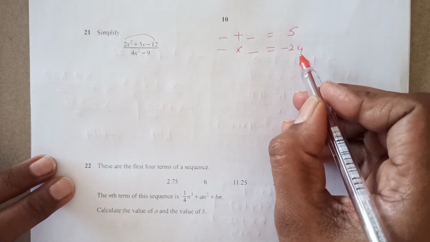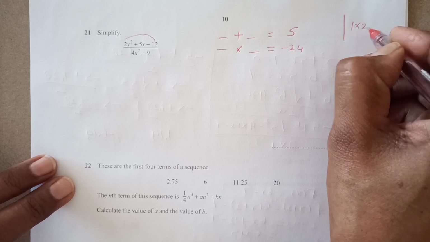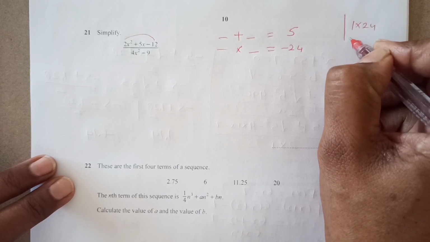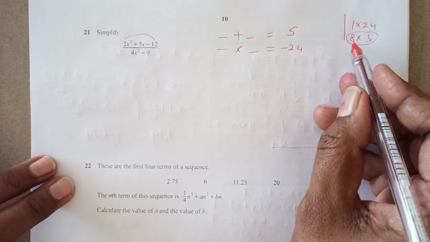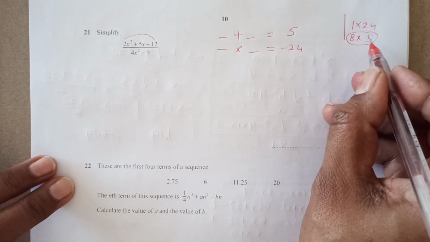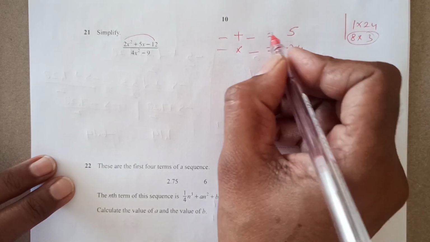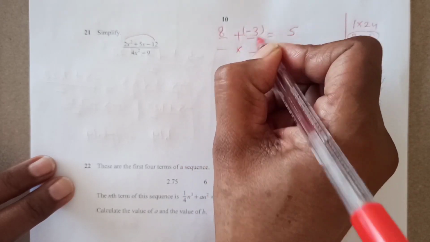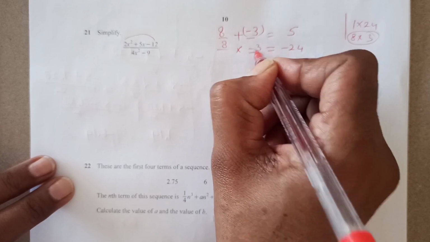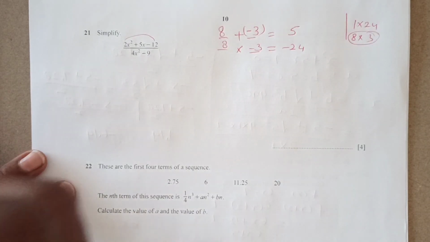As you can see, 1 times 24, then we also have 8 times 3. 8 times 3 is 24, and 8 minus 3 is 5, but 5 is positive, so 8, then I can take negative 3 here, so 8 times negative 3 gives you negative 24.